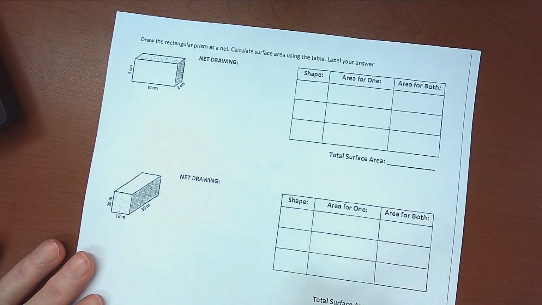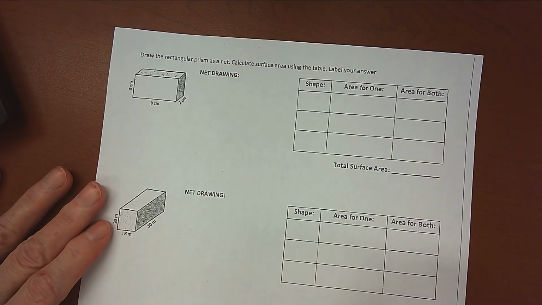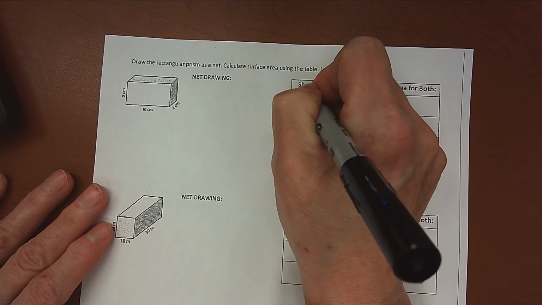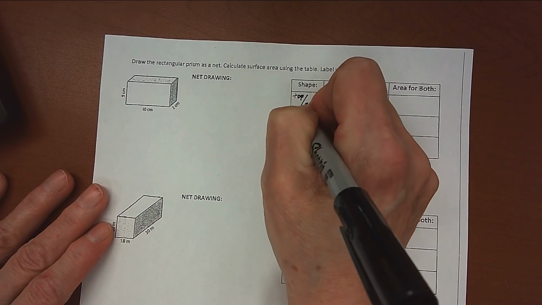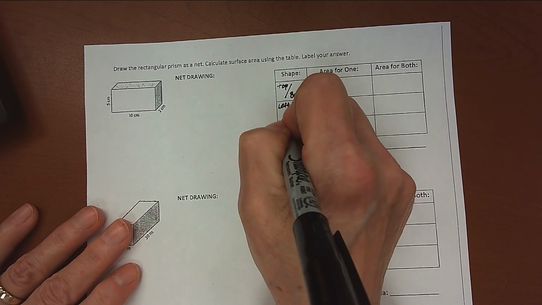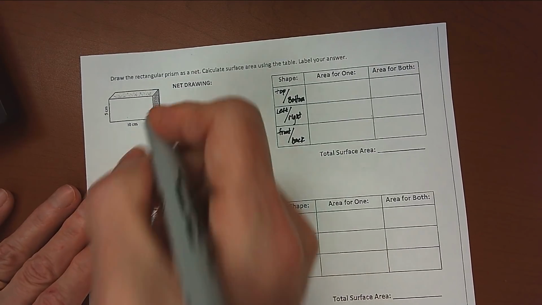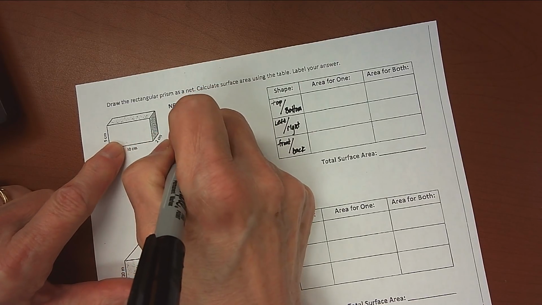Okay, so let's look at the math behind this. Here's our shape. So we're going to make our net. Now, we're going to have 3 different size shapes. We're going to have a smaller shape, a medium-sized shape, and a larger shape. We're going to have the top opposed to the bottom. We're going to have the left, and on the other side of that will be the right. And then we're going to have the front and the back. Okay, so I'm going to lay out my shape here, and I'm going to have my front side right here. So this is my front.